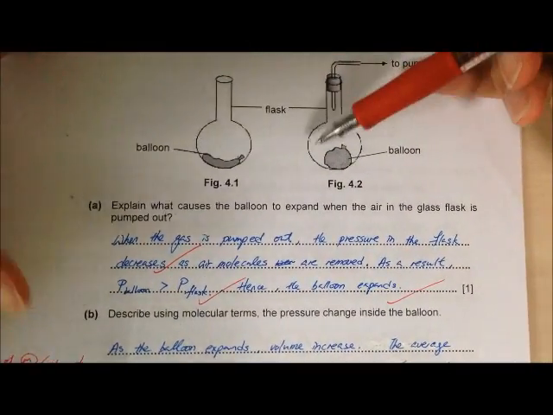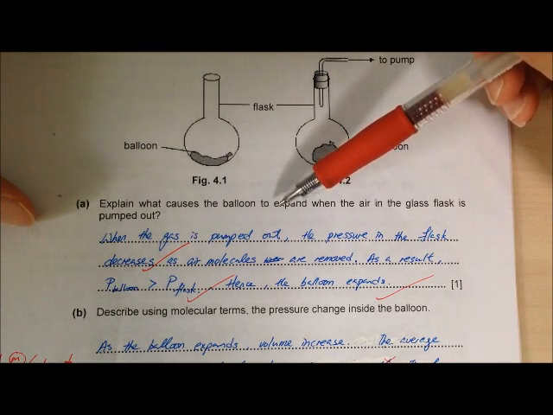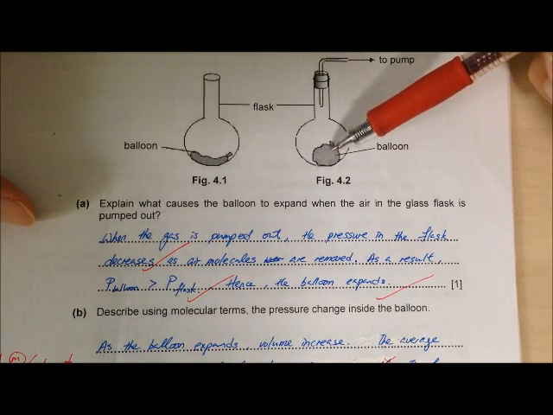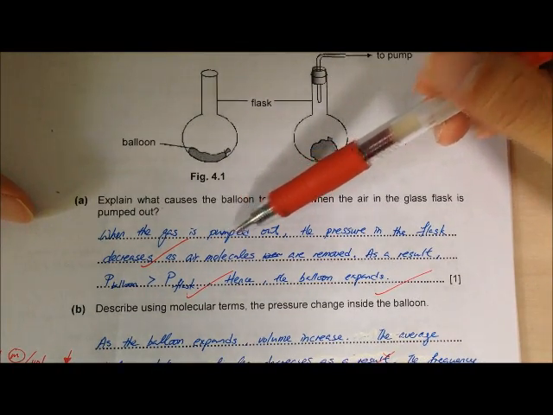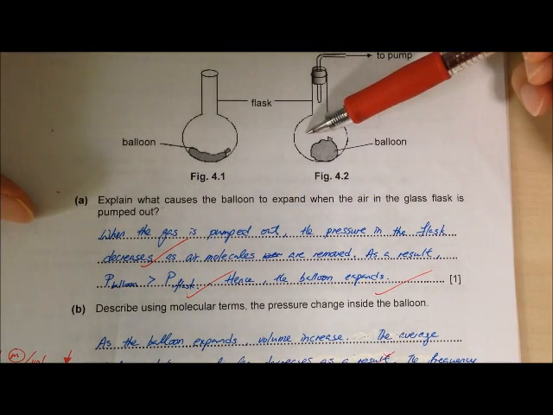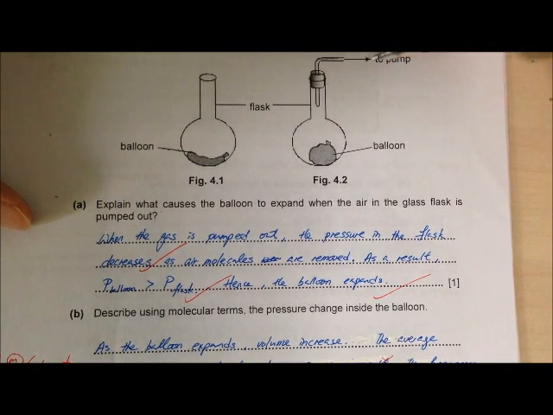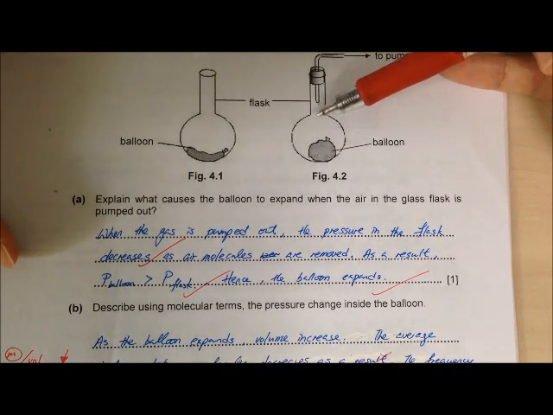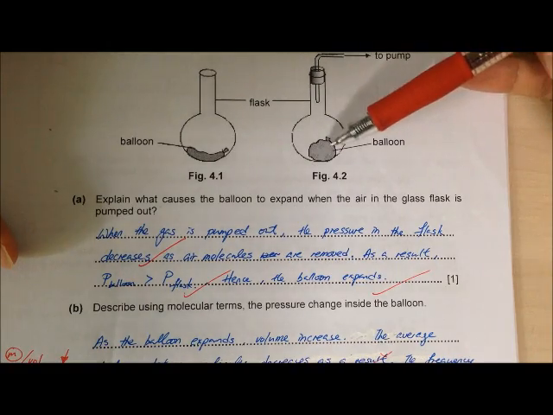Question 4 is your kinetic model. Part A is quite straightforward. They ask you to explain what causes the expansion. So indicate that when the gas is pumped out, the pressure in the flask decreases. First, identify what happened, what is the effect when the pump is switched on. Then after that, relate this change in the environment to the phenomenon, which is the expansion of the balloon.